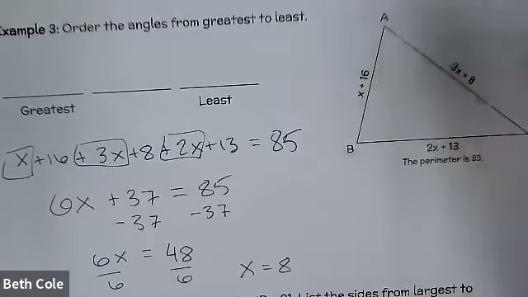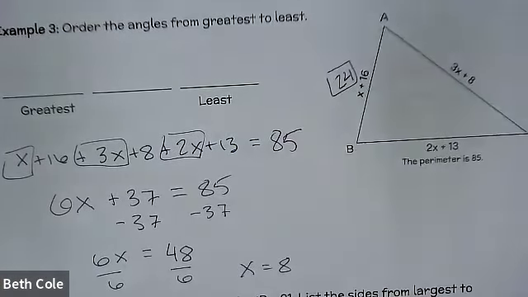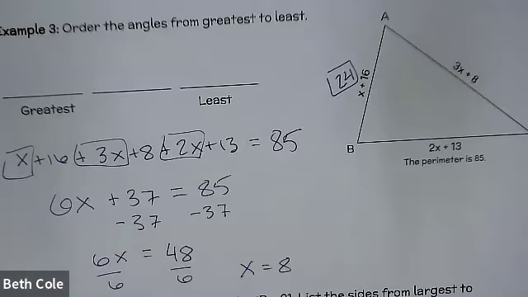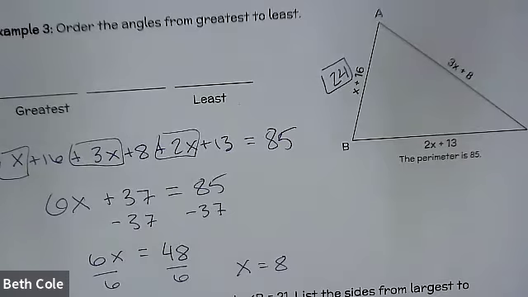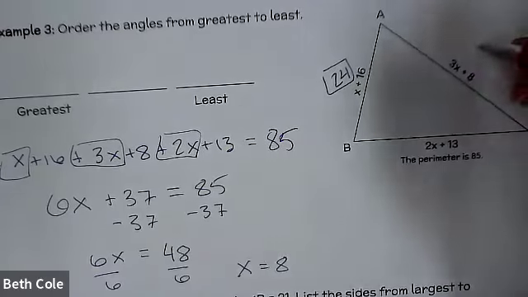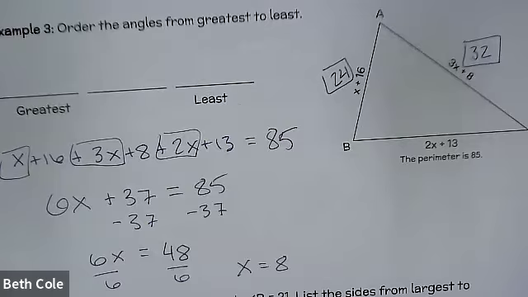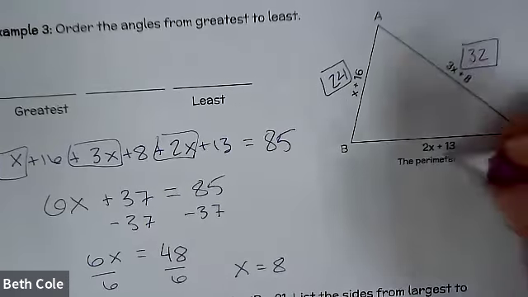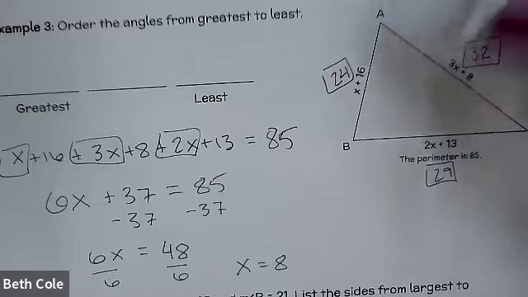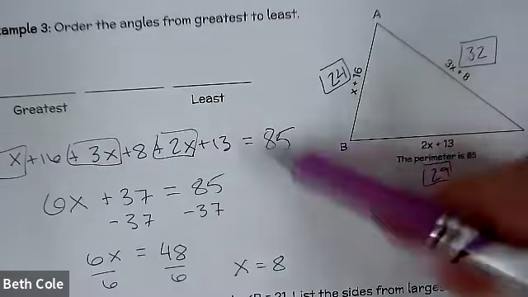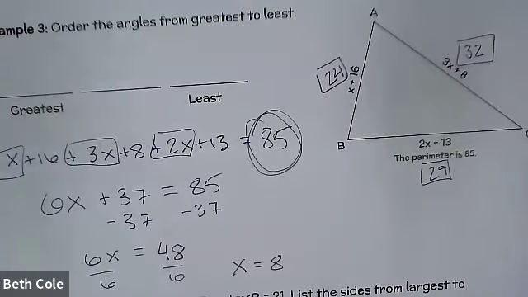For this, you would type in 8 plus 16, which is 24. Do you see how I wrote it outside of the triangle? It's a side, not an angle. So just be careful with that, all right? For this one, what would I type in the calculator? 3 times 8 plus 8. Perfect. 32. And then the last one, 2 times 8 plus 13. And I got 29. And if you wanted to double check, you would add 24, 32, and 29, and it should come out to 85, okay, if you wanted to check.